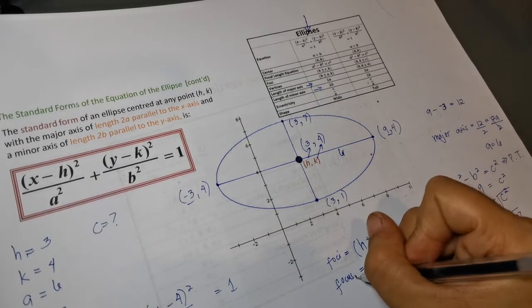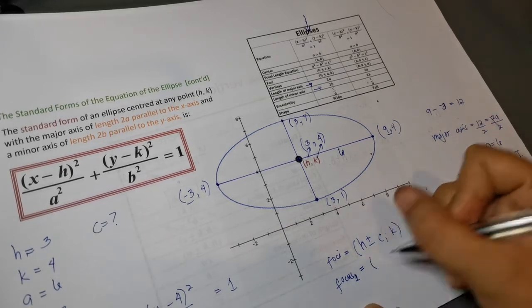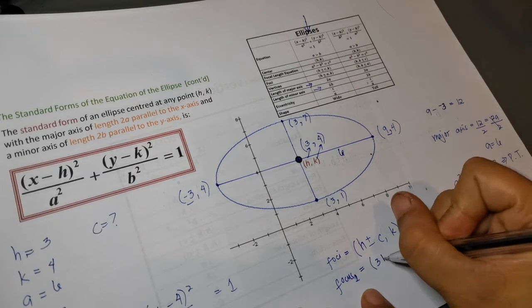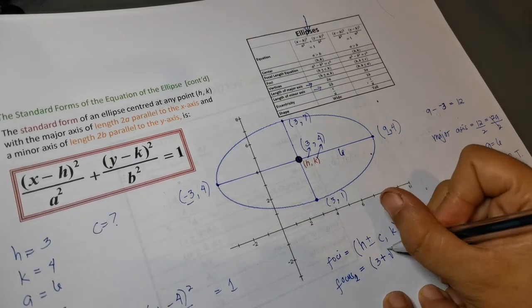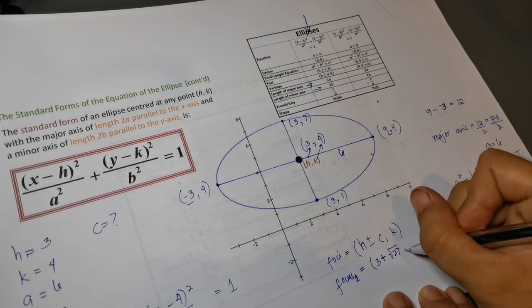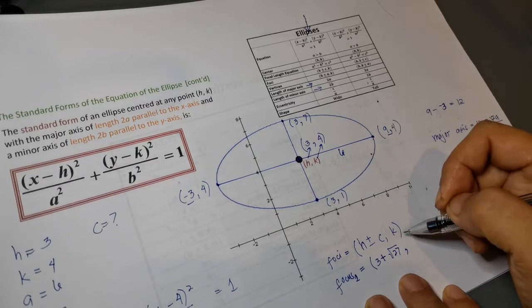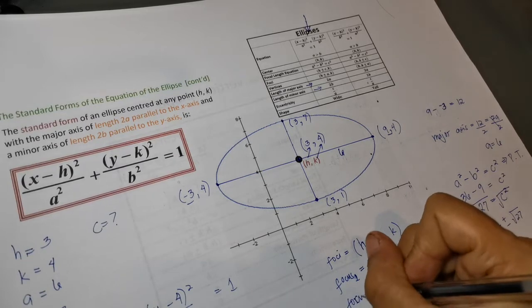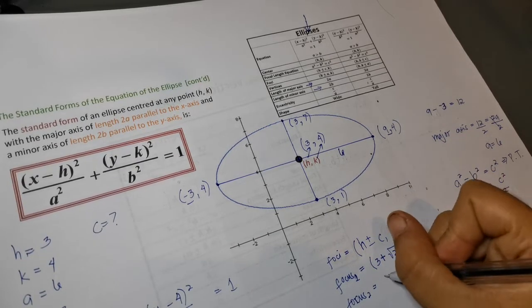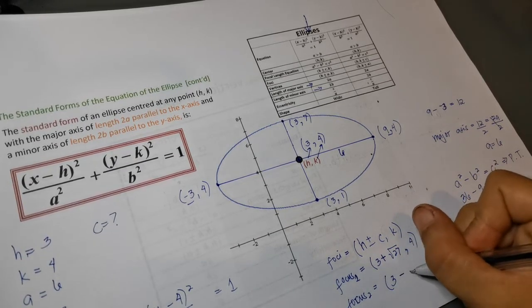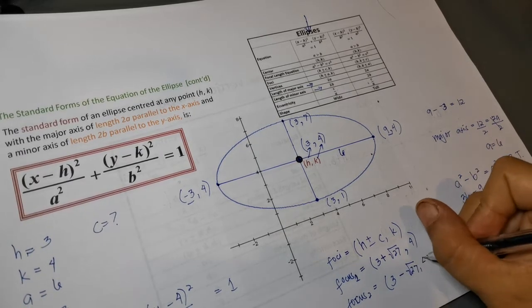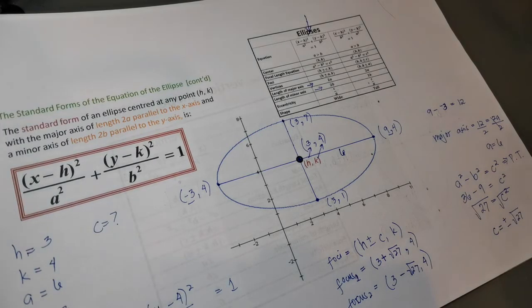Focus 1, our H is 3 plus square root of 27 and K is 4. And then we have our focus 2, which is 3 minus square root of 27 and 4. So, there you go, people of the Philippines.